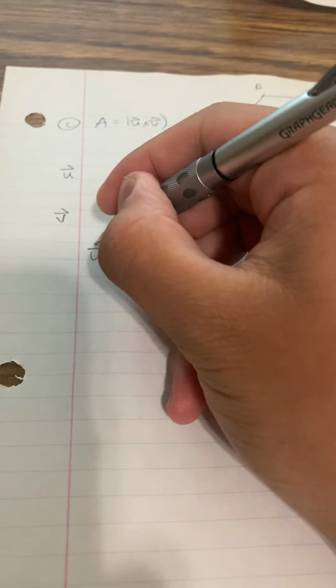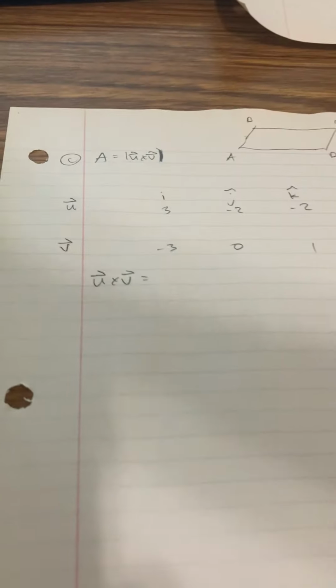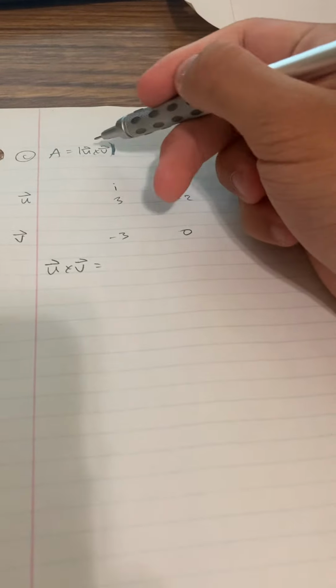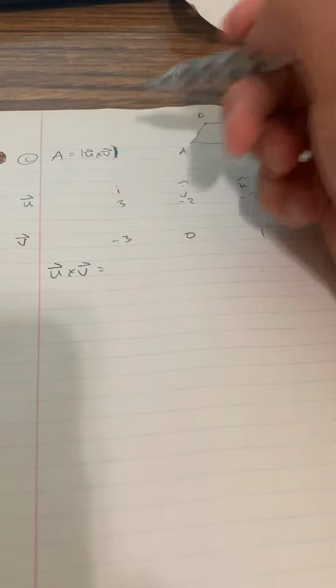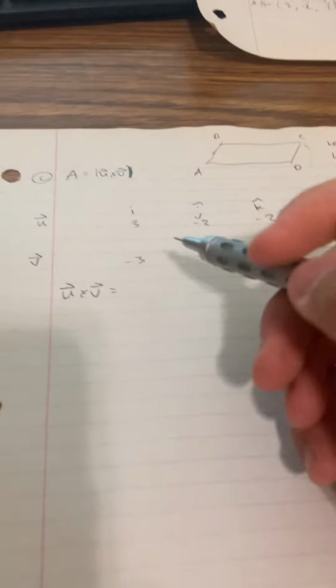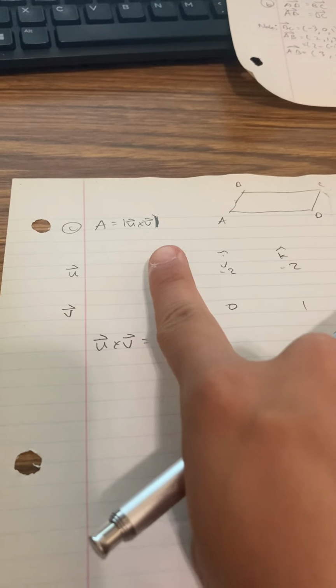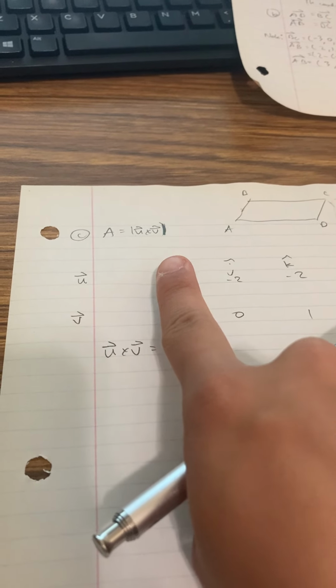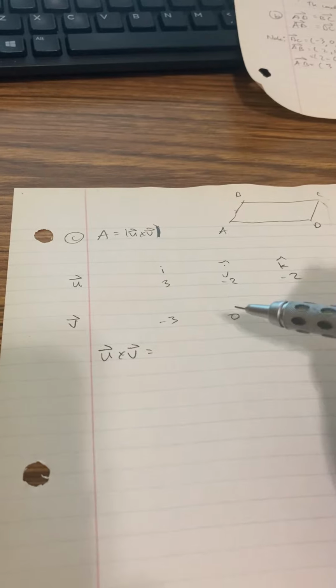So to cross multiply, oh, right, the area is the magnitude of the cross multiplication. I think I said the wrong thing before, so just to clarify. Now we're just doing the cross product. To find the cross product, we cover the first side to find the first coordinates.